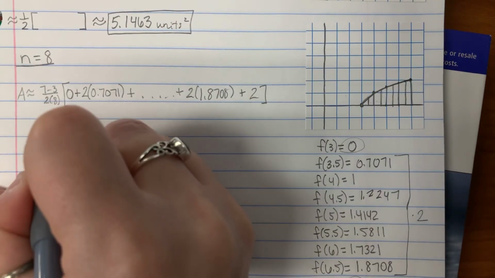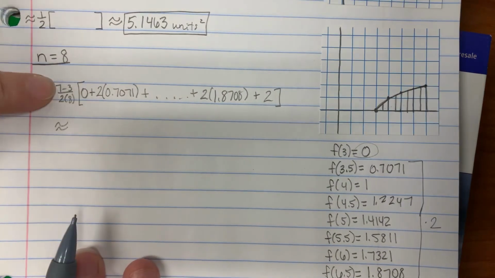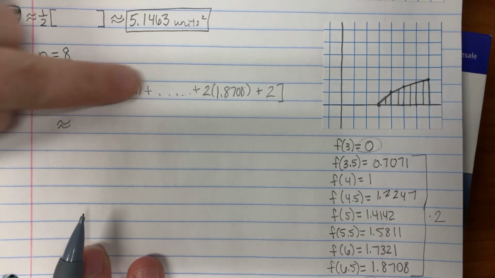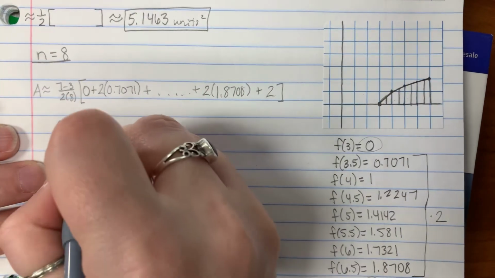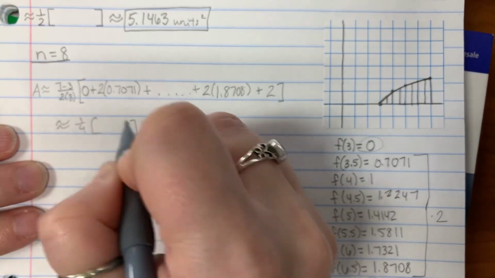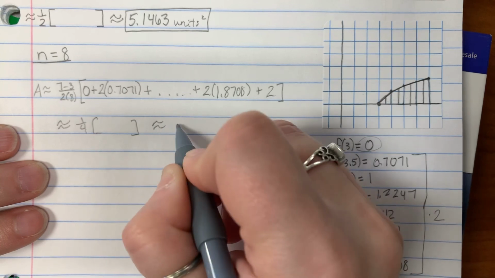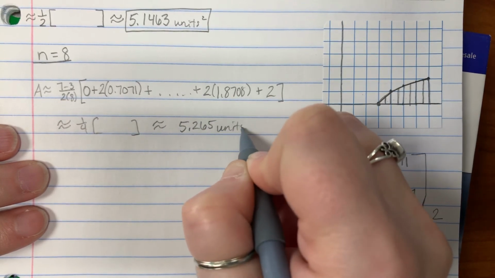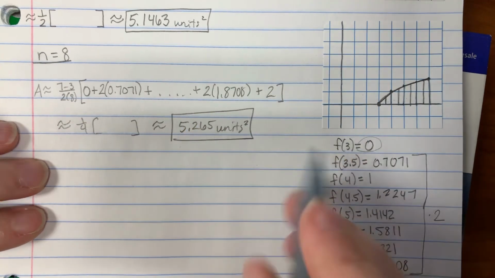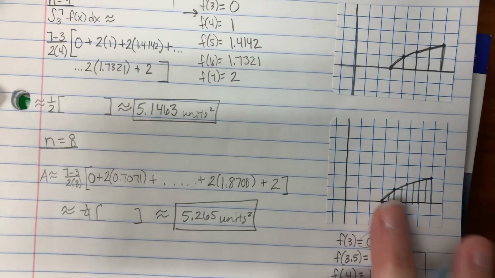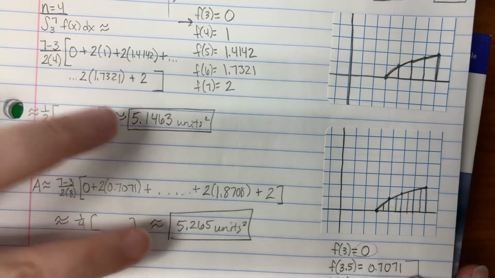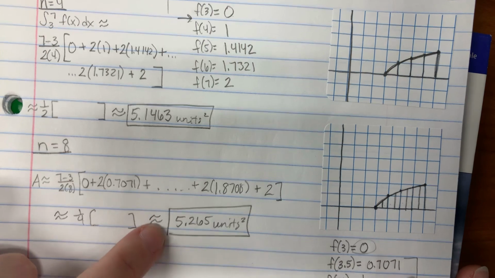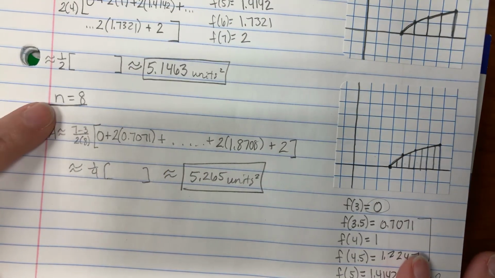So if I figure all of that in there, that means I'm taking 4 over 16, so 1/4 times all of that stuff. And I ended up in this case with 5.265 units squared. So remember back to our rectangles. The more rectangles we had, the more accurate the answer was. Same thing here. These two are really close to each other, but this one is the more accurate of the two because there were more trapezoids in there.